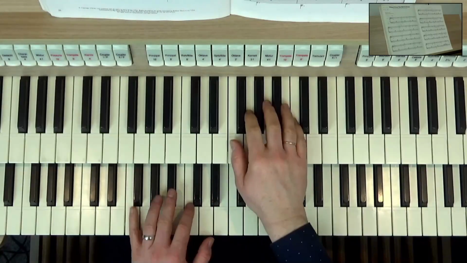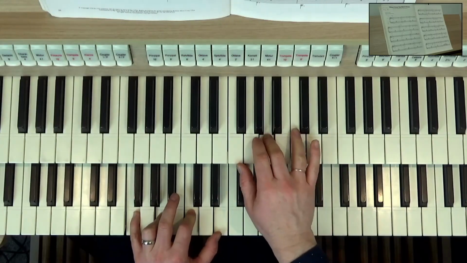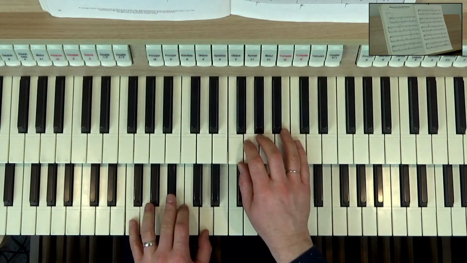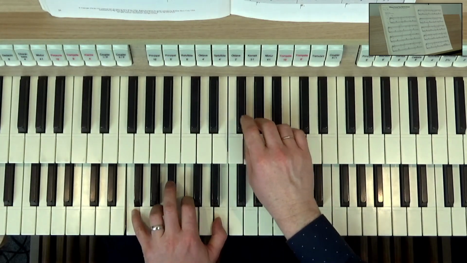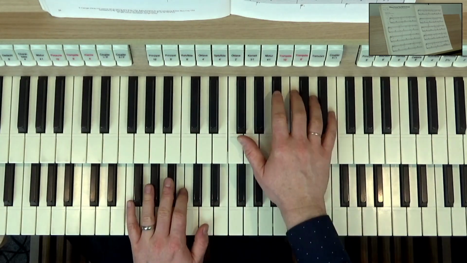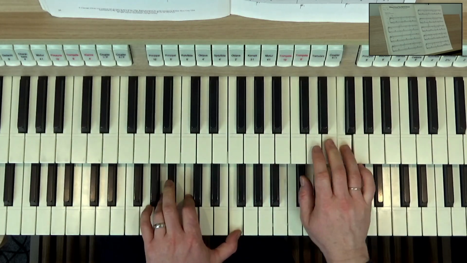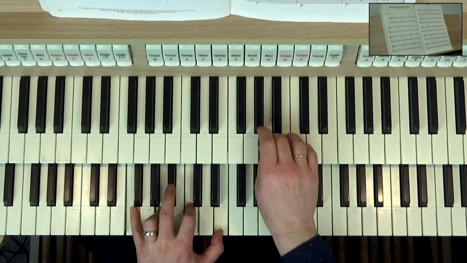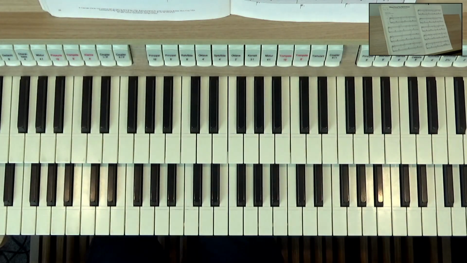So let's play it through then. There we go, B flat this time. Now B flat on a D pedal, C on an E pedal, then F to D minor. Oh, hello. That sounds rather nice, doesn't it? Okay, so what are we doing there?